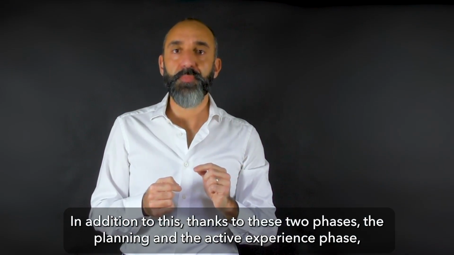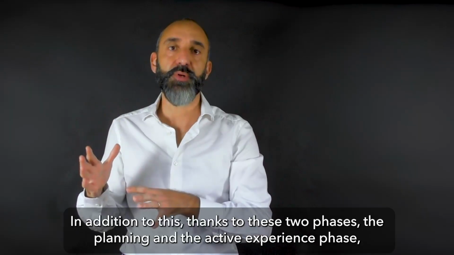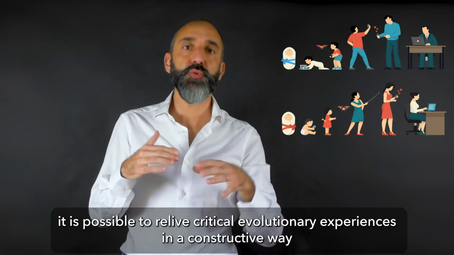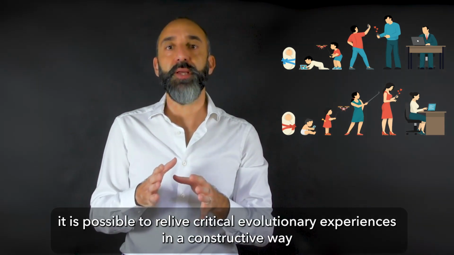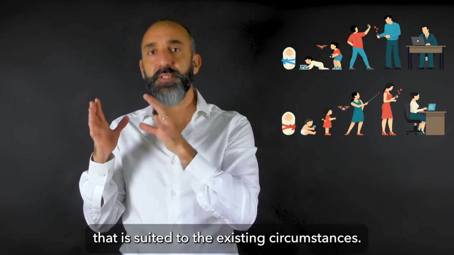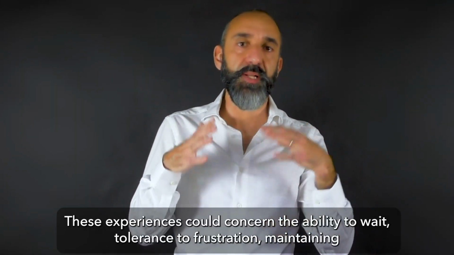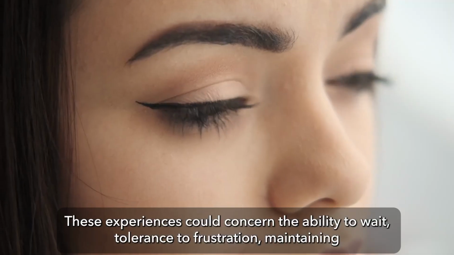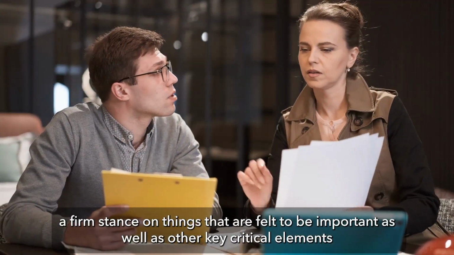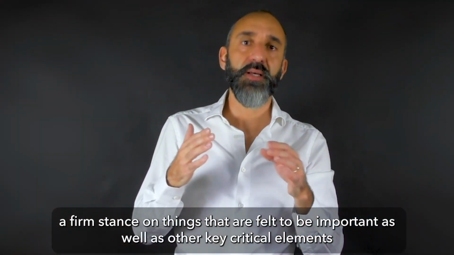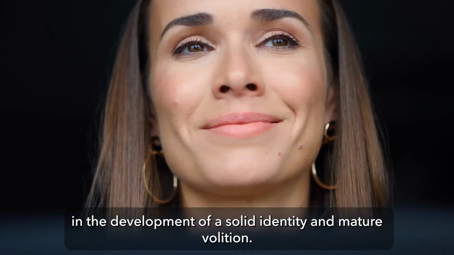In addition to this, thanks to these two phases, the planning and the active experience phase, it is possible to relive critical evolutionary experiences in a constructive way. It is suited to the existing circumstances. These experiences could concern the ability to wait, tolerance to frustration, maintaining a firm stance on things that are felt to be important, as well as other key critical elements in the development of a solid identity and a mature volition.